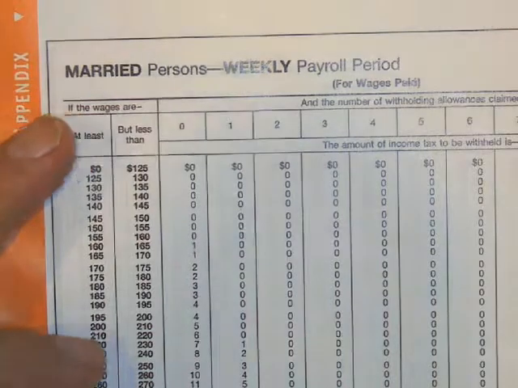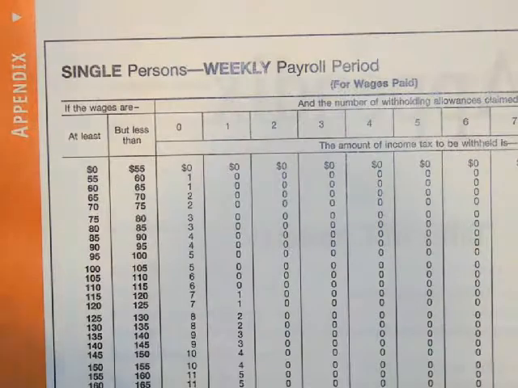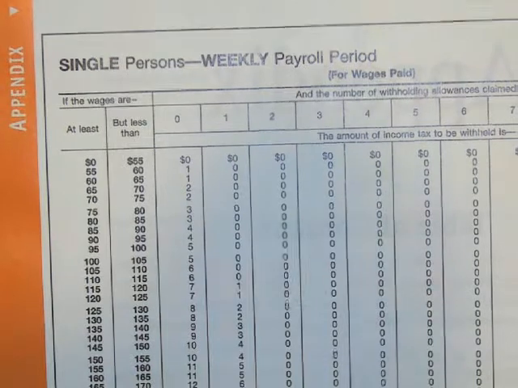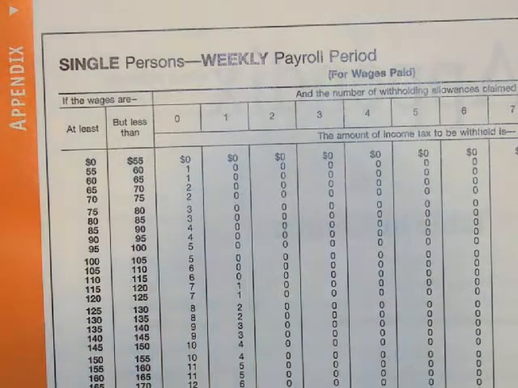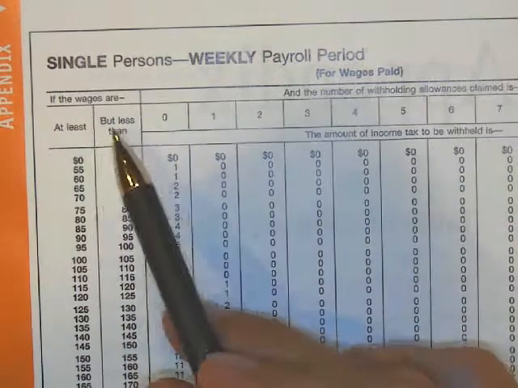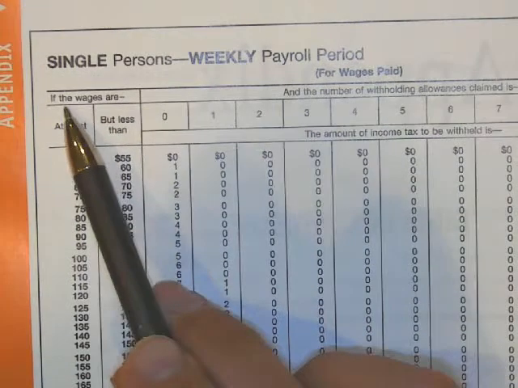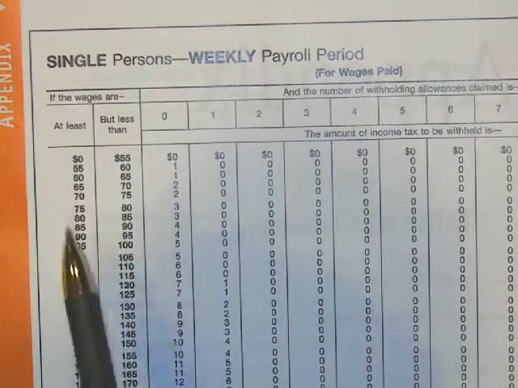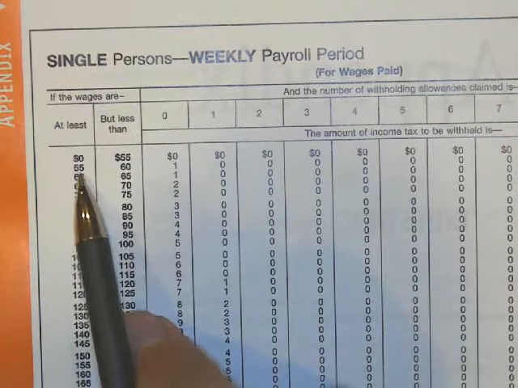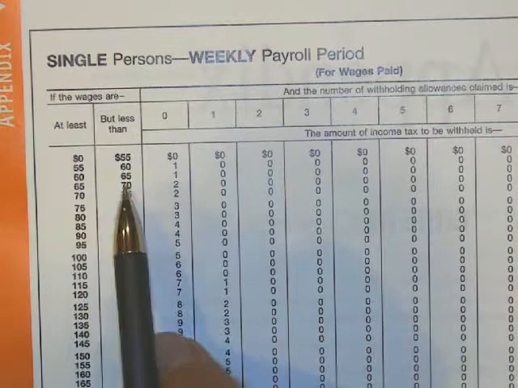Here's the table for married people who are paid weekly. When you look at tax tables in a book, you'll have weekly, semi-weekly, and monthly tax tables, so you have to make sure that you're on the right page. That's critical to make sure you're on the right tax table. So let's take a look at these single people.